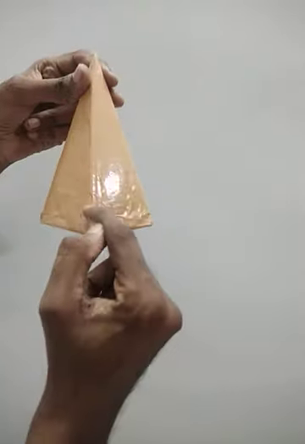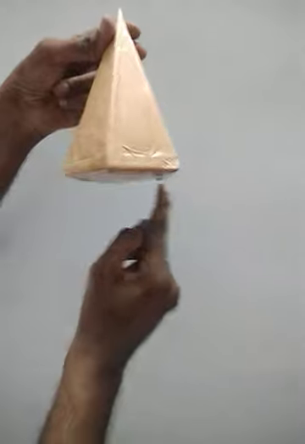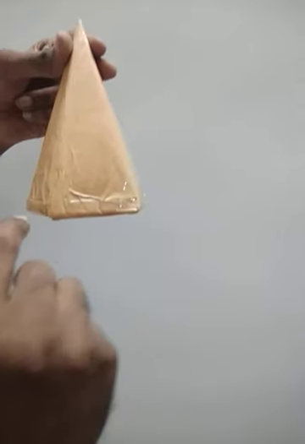And in the question it is specified that the ant is selecting the shortest route. Now the ant can select any path. The ant can take a path like this, or a path like this. It can take any path, but in the question it is specified that it has to select the shortest route.